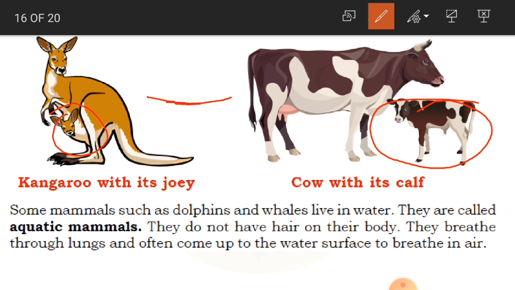Most of them live on the ground, but some mammals like dolphins and whales live in water.